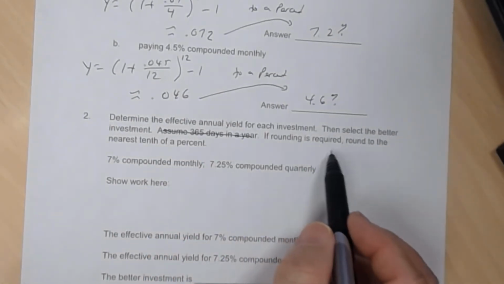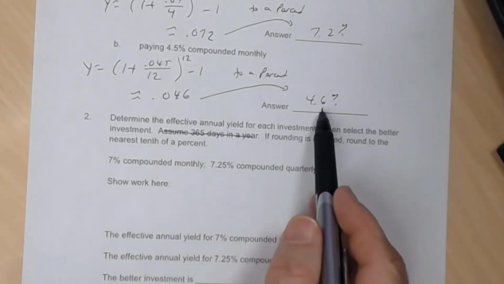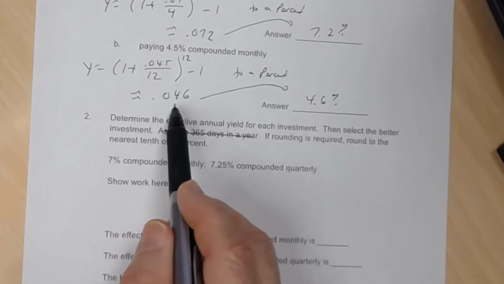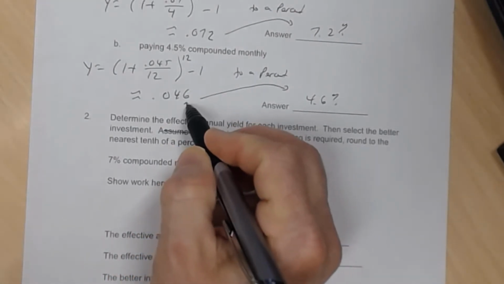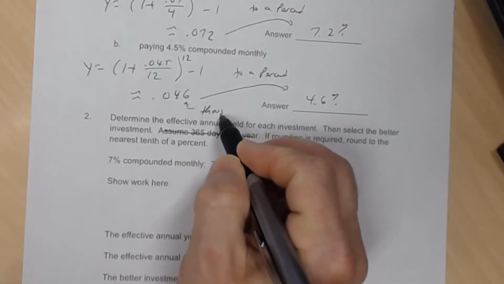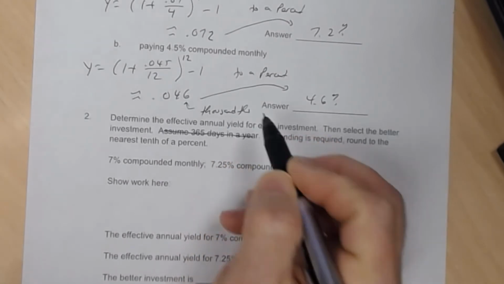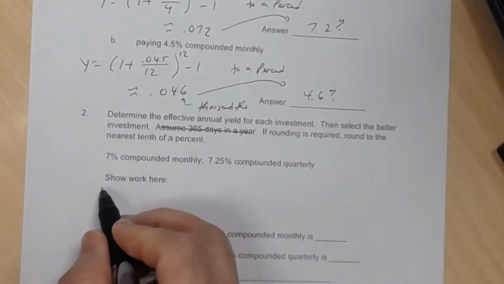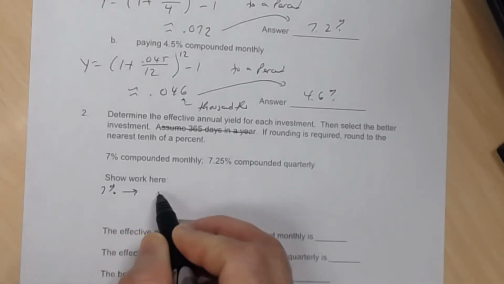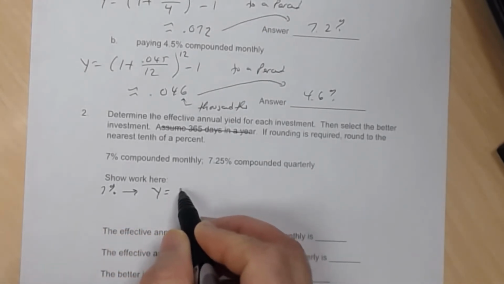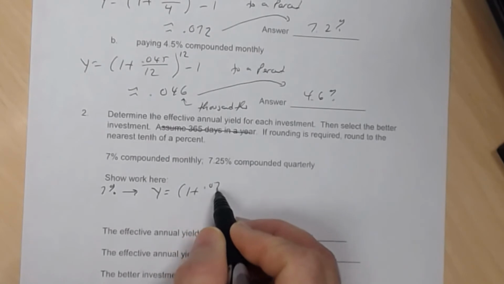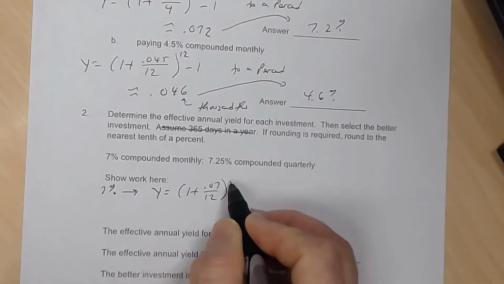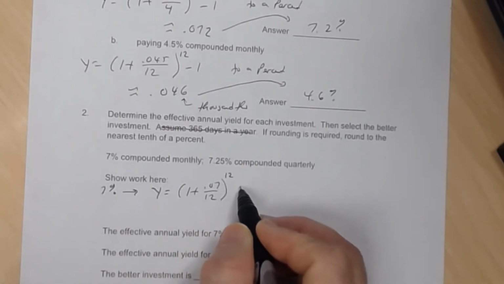Okay, so if rounding is required, round to the nearest tenth of a percent. So if I'm going to round to the nearest tenth of a percent, that's what this means, then I need the thousandths place. You have to round to the thousandths place. Okay, that's important. All right, so let's do the 7% first. So the effective annual yield will be 1 plus 0.07 divided by 12, all raised to the 12th power minus 1.